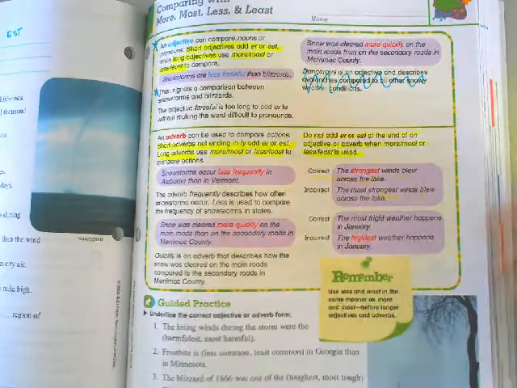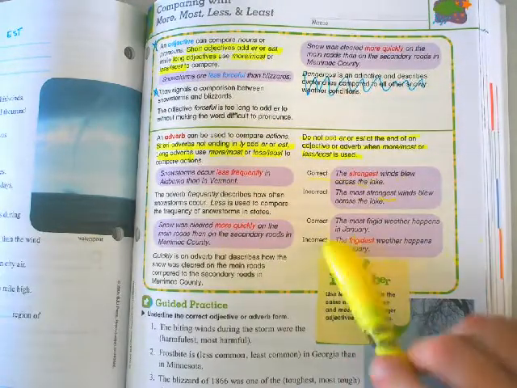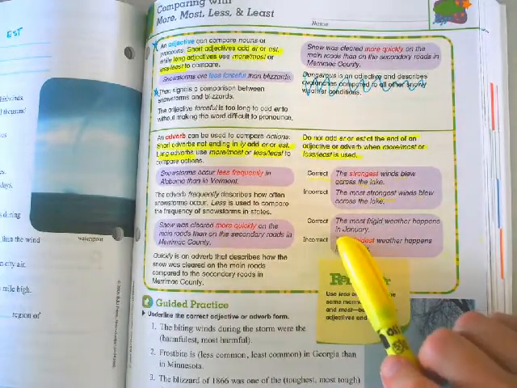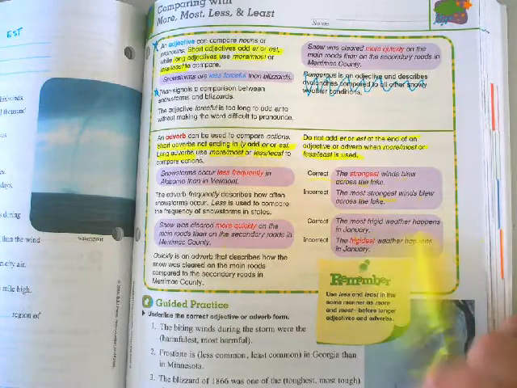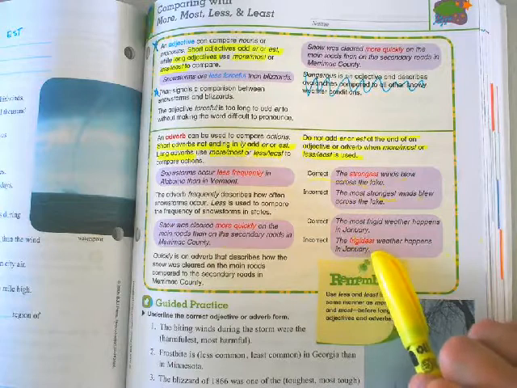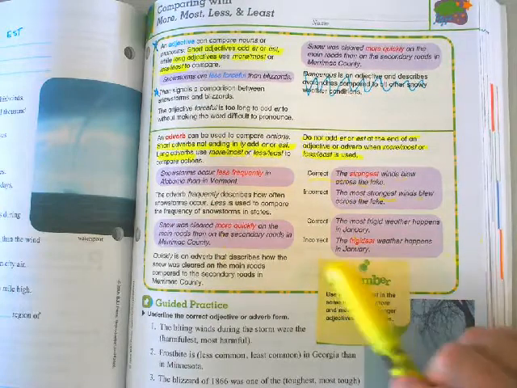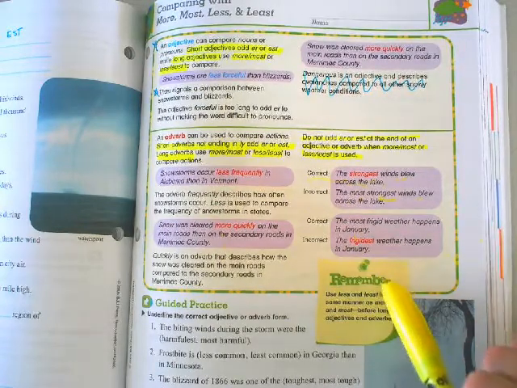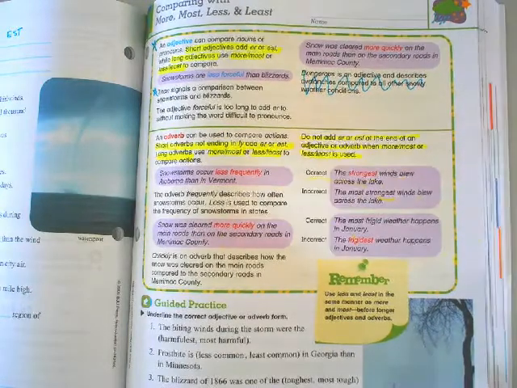Here's another set of correct and incorrect. The most frigid weather happens in January. That's the correct sentence. Incorrect. The most frigidest weather happens in January. That is incorrect.